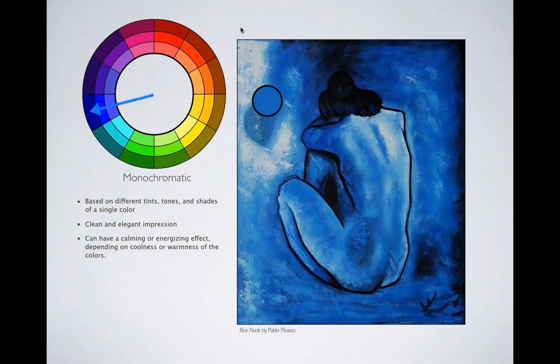So the most basic color relationship is monochromatic, and I like to use examples from classical art. This is a blue nude by Pablo Picasso, and it's all blue. There's no other color but blue in this painting. If you look at the color wheel, the darker row on the outside, those are the shades. The inner row, which is the lighter varieties, are called tints, T-I-N-T-S. By using darker shades and lighter tints, you can create a sense of depth and contour and shadows, but you're still just using blue, or at least he is in this painting.